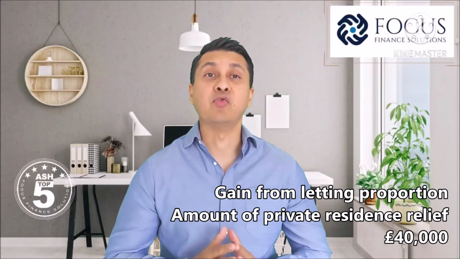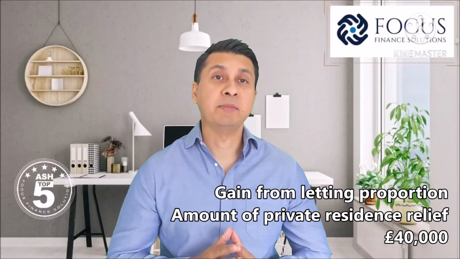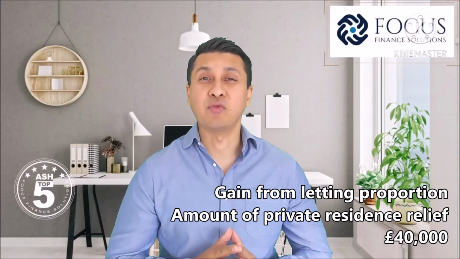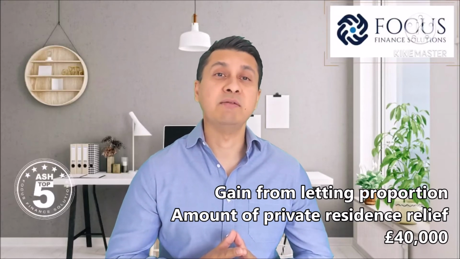If you used to live in the buy-to-let property you're selling, then you may be eligible for letting relief. Currently, the amount of letting relief will be the lowest of either the gain received from the letting proportion, the amount of private residence relief you can receive, or £40,000.